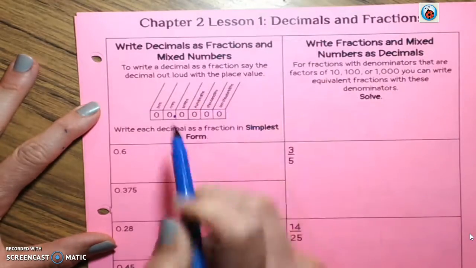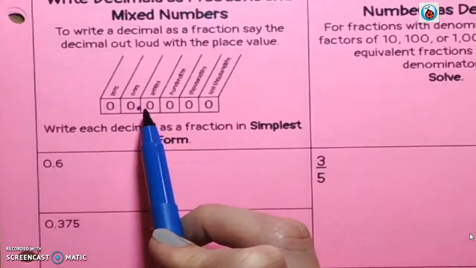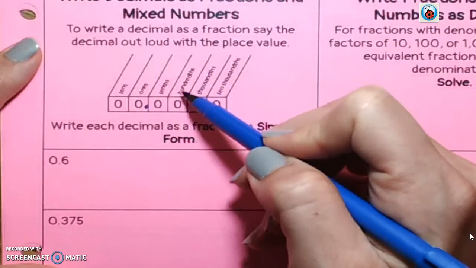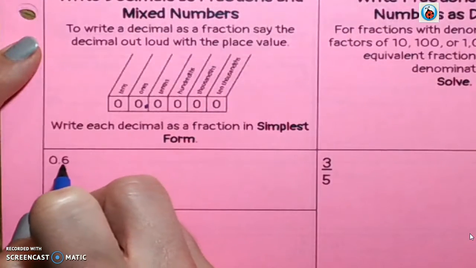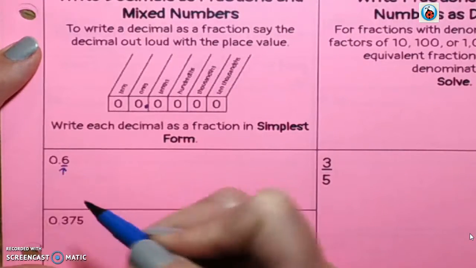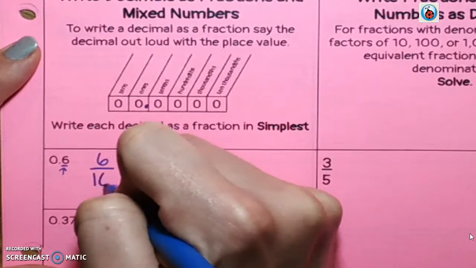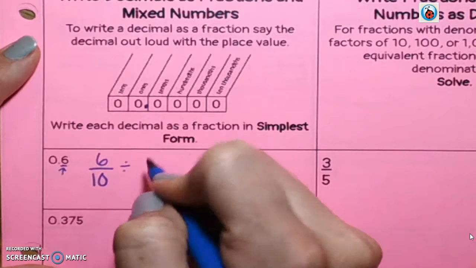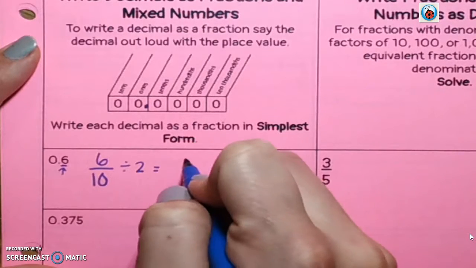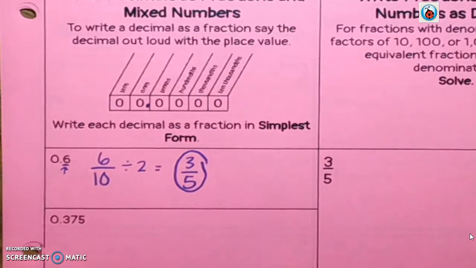So if there's a decimal here, that's the tens place, ones place. And then this is the tenths, hundredths, thousandths, ten-thousandths. So if we look at the place value of the 6, that is in the tenths place. So it's 6 tenths. We then have to simplify it. Since they're both even numbers, we're going to simplify by 2. And we're going to get 3/5. And that's as easy as that one is.